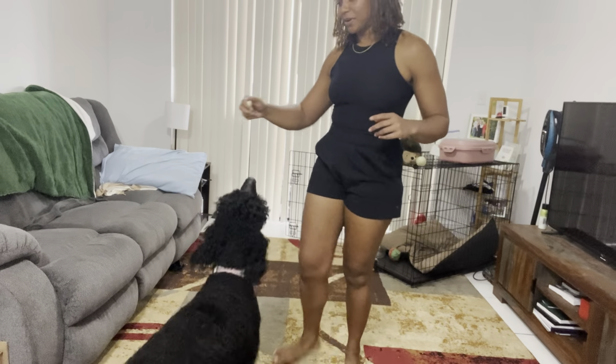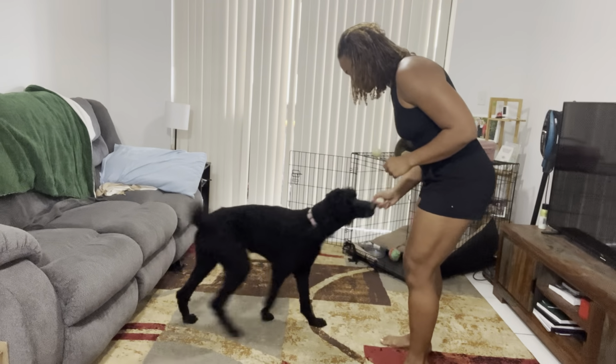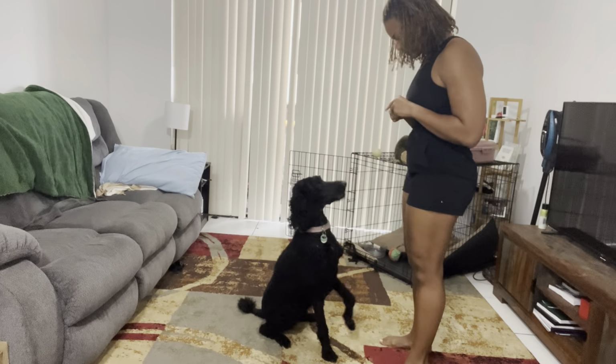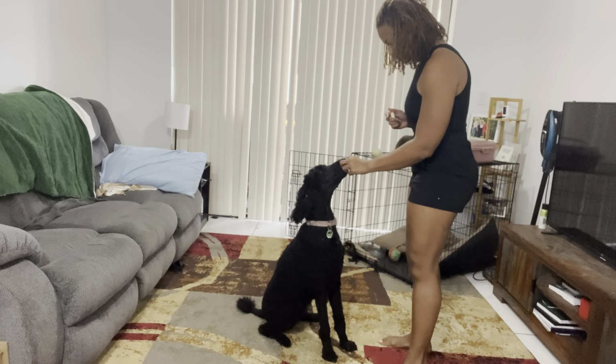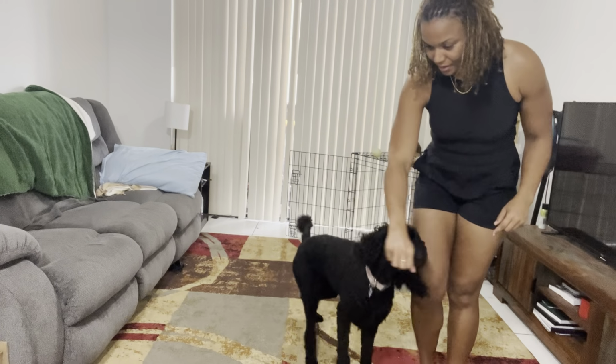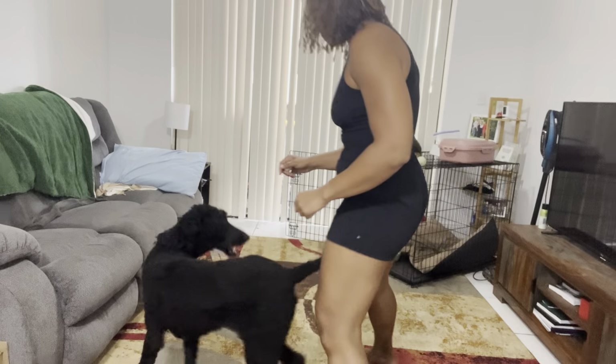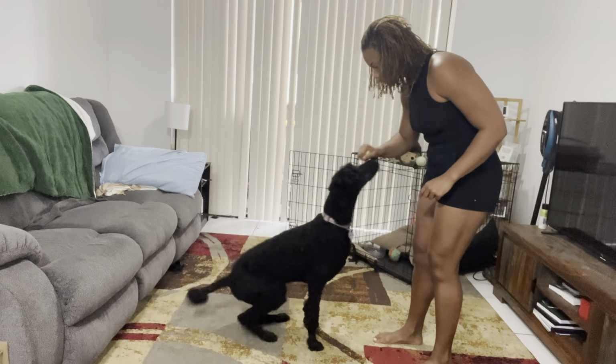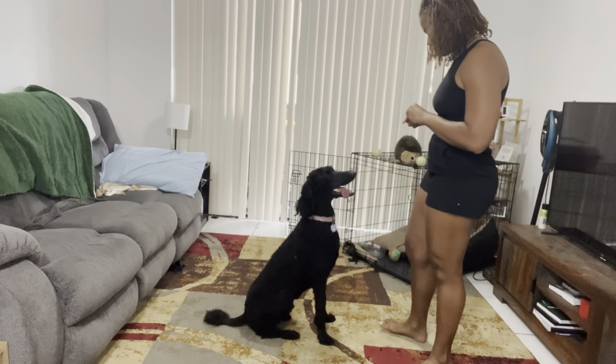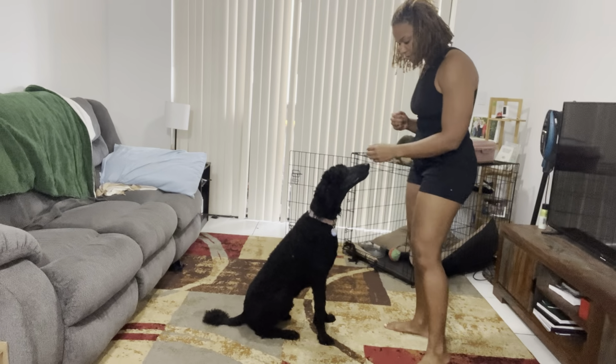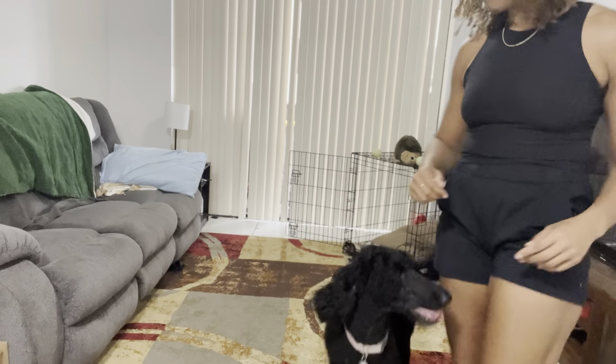Always make sure I have a high value reward. I have this block of cheese, and I'm just going to teach her what I want her to do. Yes. So I just want to add some context to this video. I say yes whenever her butt touches the floor to let her know that that was the behavior that I was asking for. In addition to that, you're going to see me say the word okay.